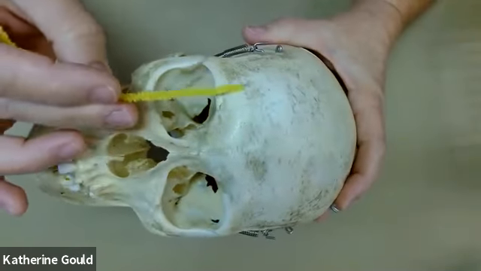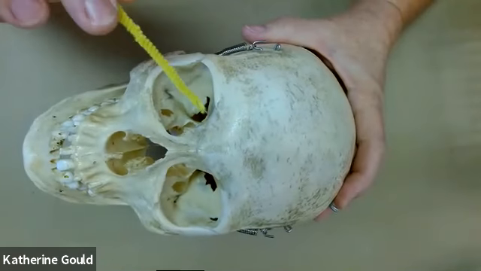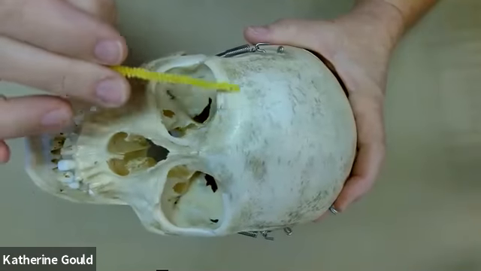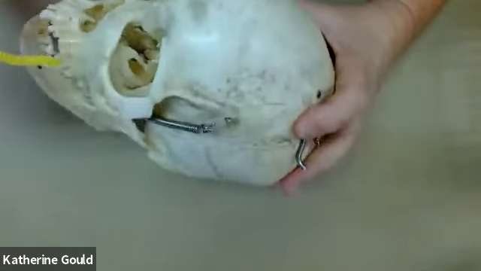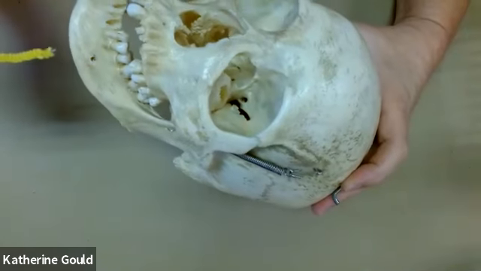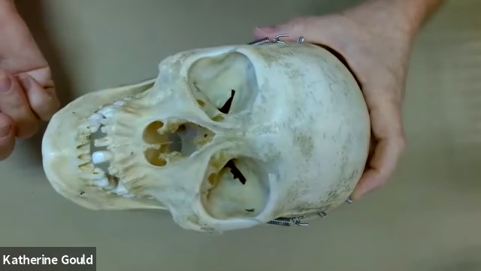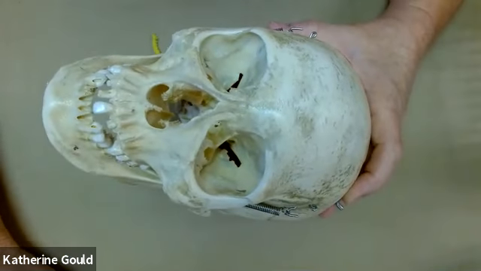This ridge right here is the superciliary arch. That's where your eyebrows go. Cilia, hairs, superciliary. So up and hairs is what that means. And I think that is all of the markings that we want to know on the anterior skull. That was so long. Okay.